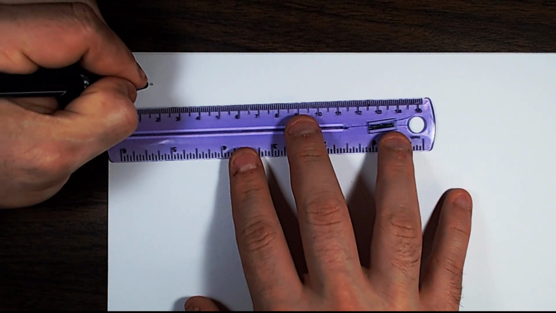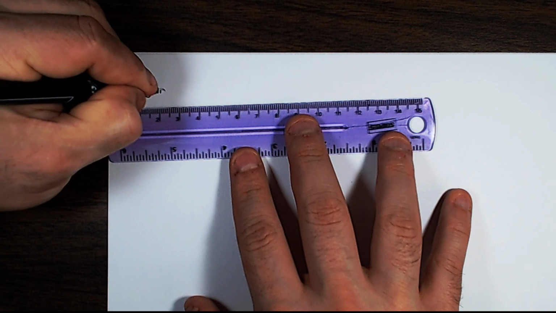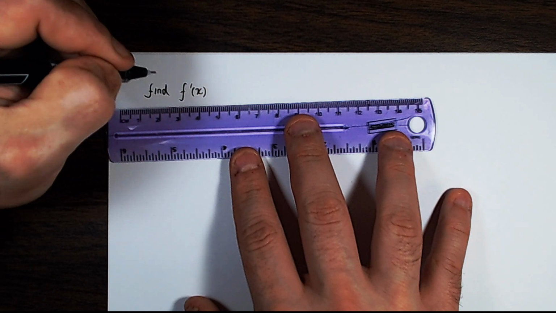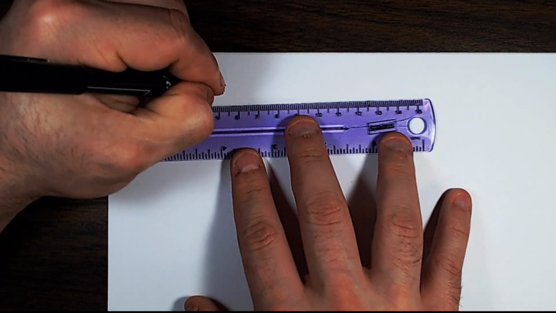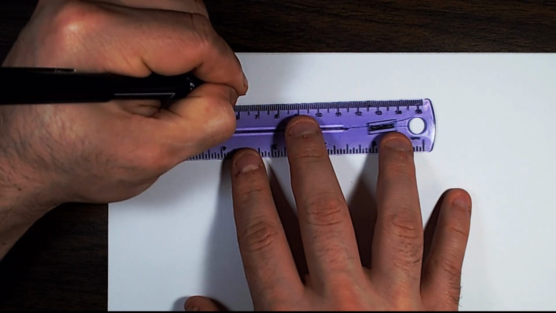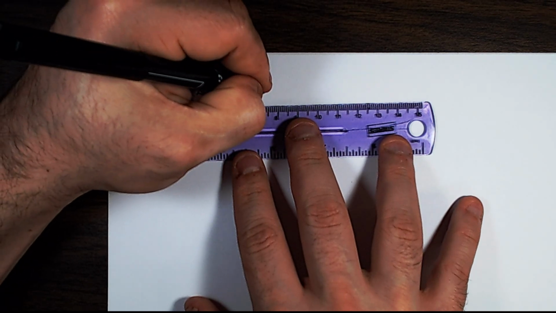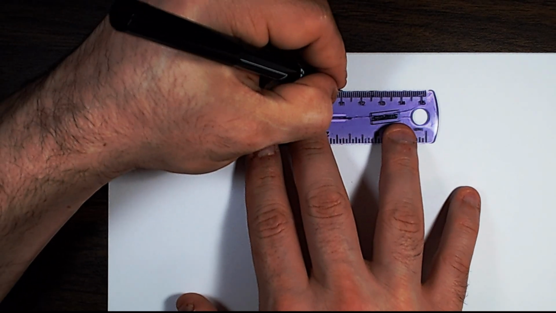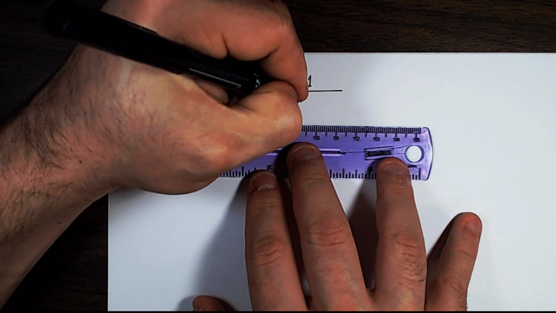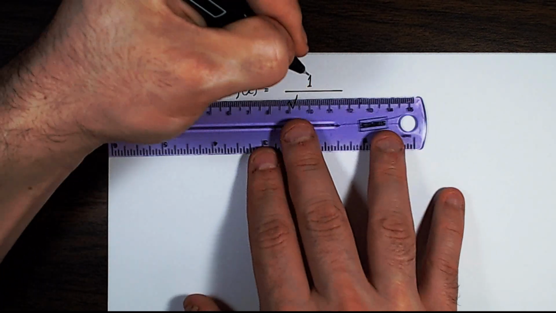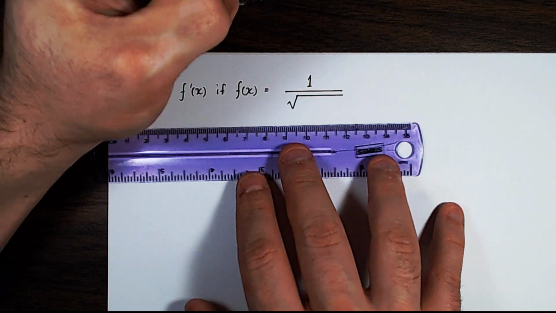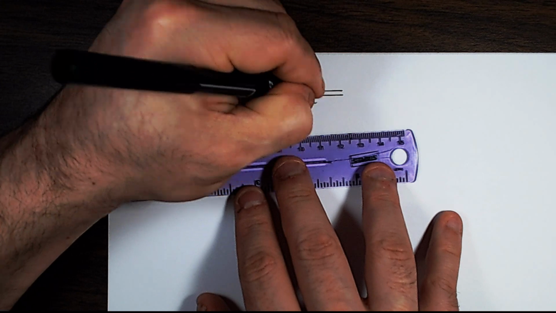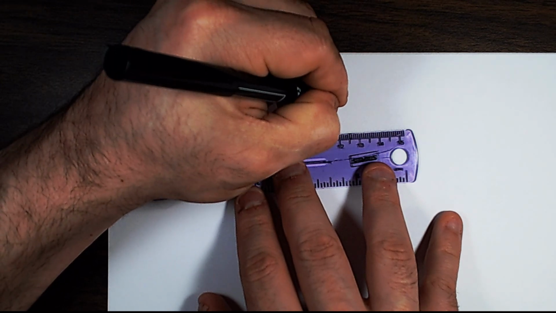It says find f prime x if f of x equals 1 divided by the cubed root of x squared plus x plus 1.